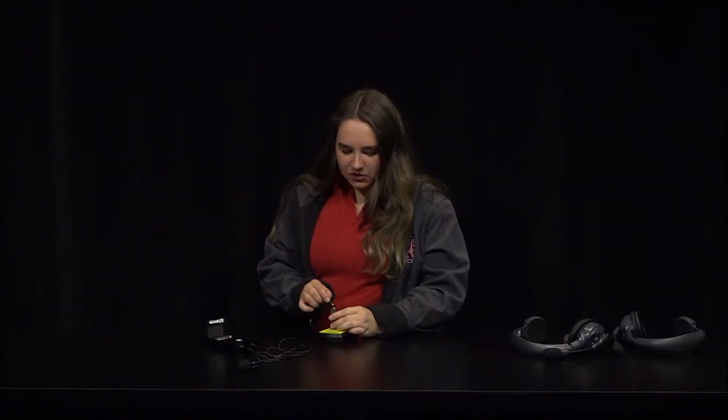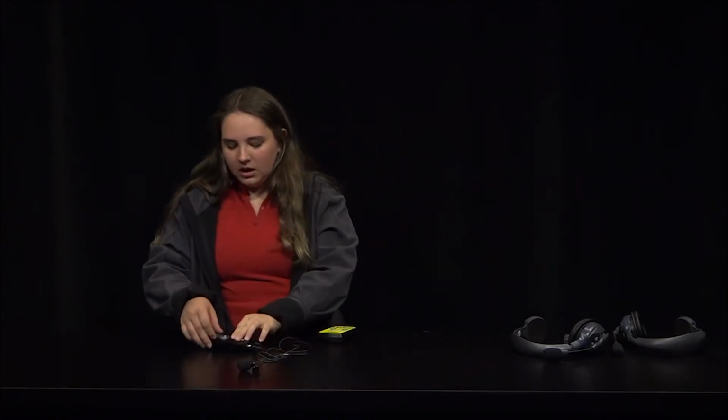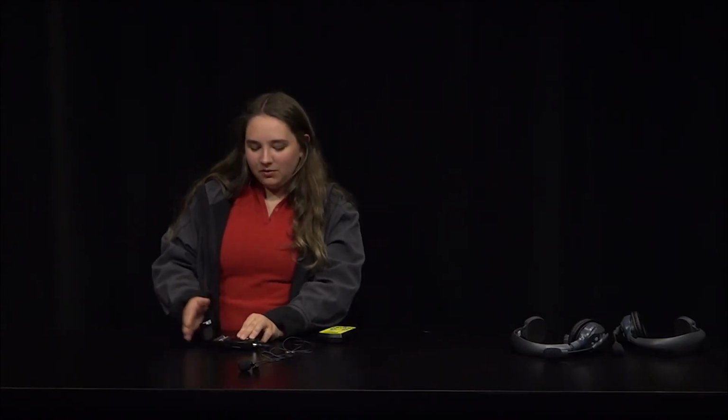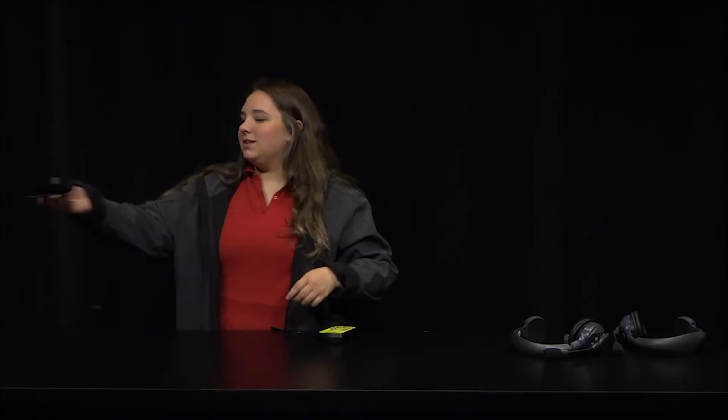So as audio tech, you have to test all of the batteries and make sure that they are charged enough to use them for the microphones for the whole show. You put the batteries in the microphones, and you hand the microphones to the anchors.